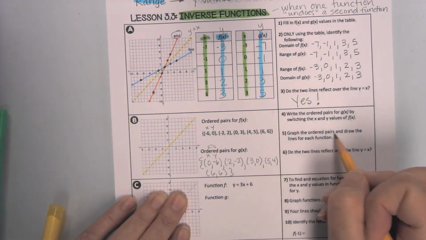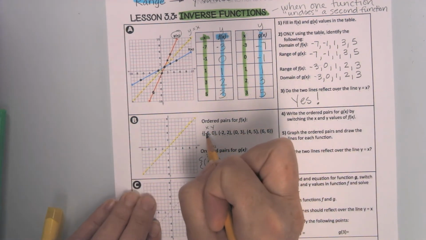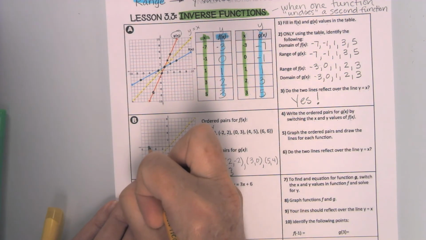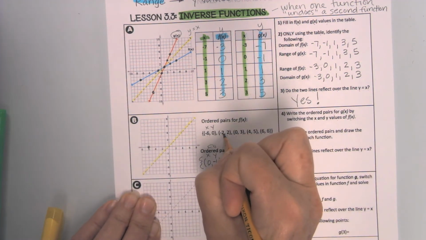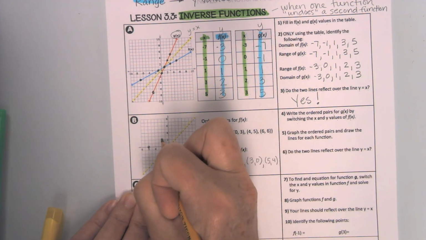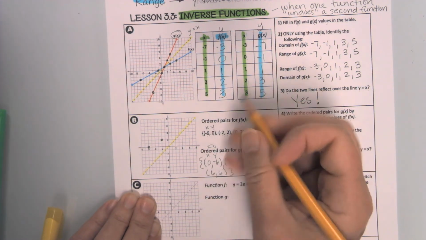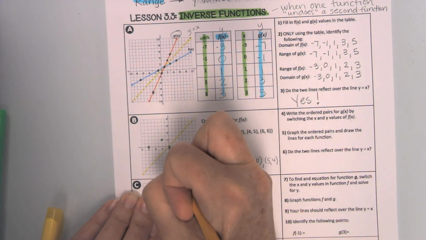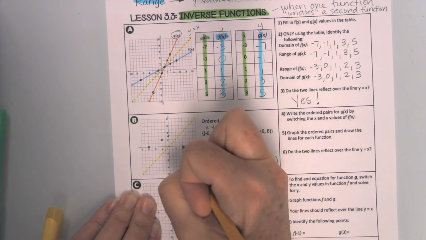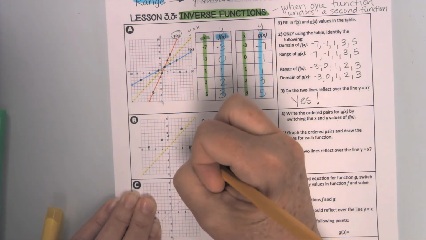So let's go ahead and graph the ordered pairs and draw the lines for each function. Okay, so -6, 0. So I start here, I go to -6, and I stay at 0. -2, 2, so I go to -2, up 2. I'm going to do this kind of quickly. If you need to slow down, you can pause the video. 0, 3, 4, 5, and 6, 6.